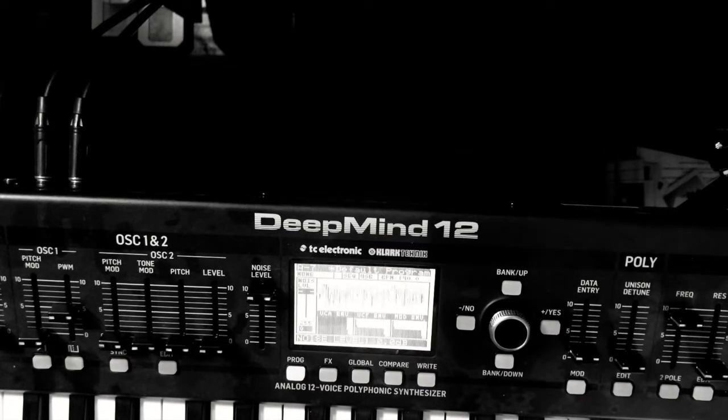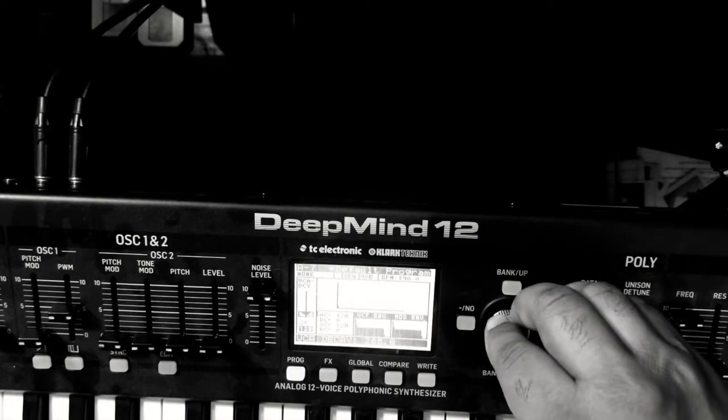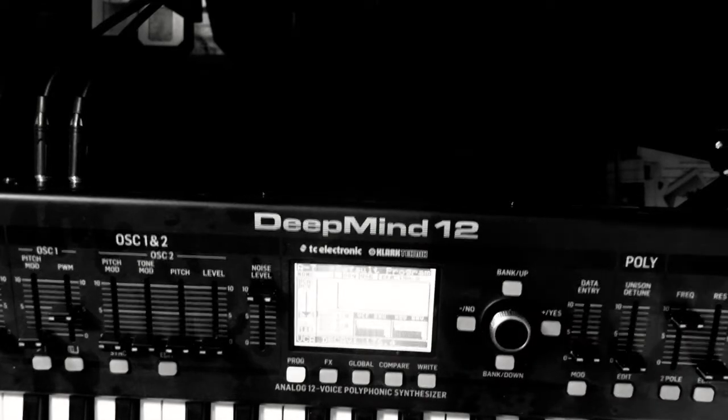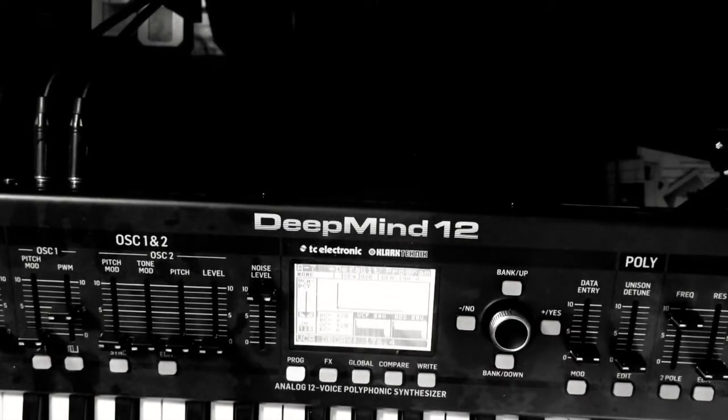Then we're going to take the VCA envelope on the Deepmind and turn all of the ADSR down, but for the decay, we're just going to move it up one or two notches, to around 30. Maybe we can get it right there. So we get something that sounds like a hat, just a short burst of noise.